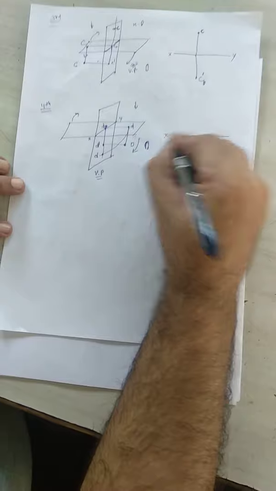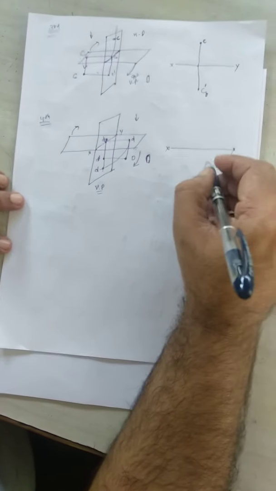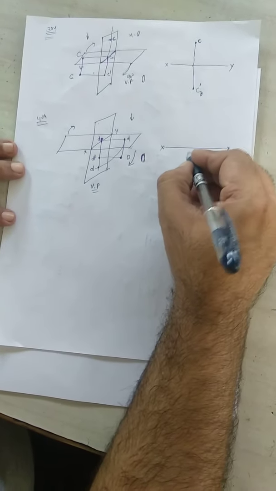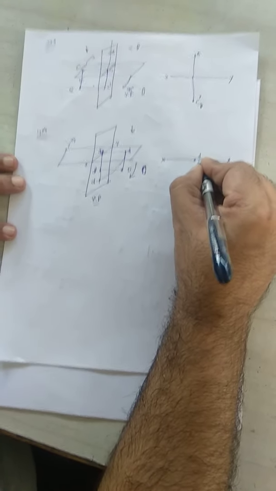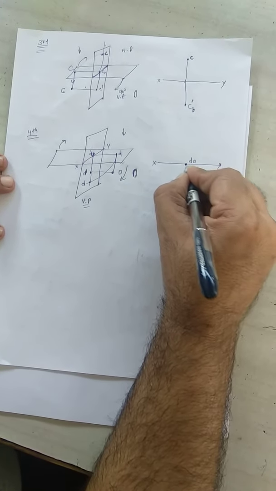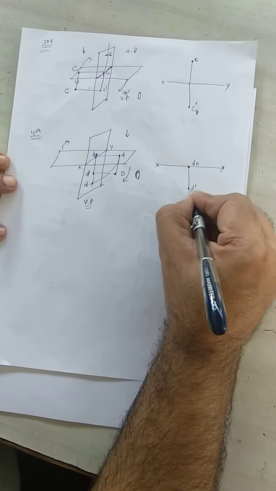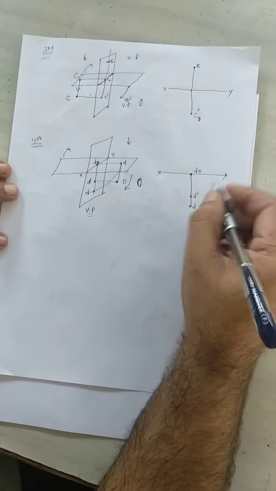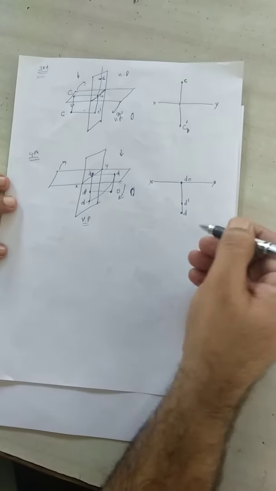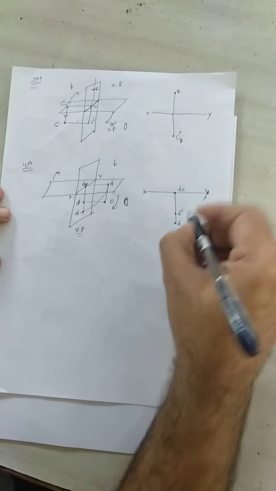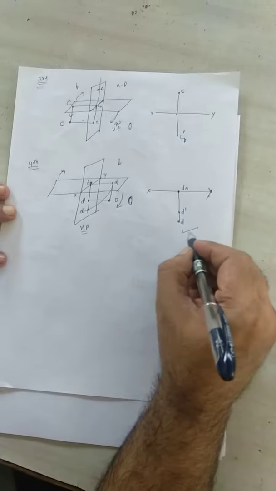So again, I will draw this point in the orthographic view. So this is your point D node where both the lines meet on the reference line, and this is the distance of the front view and top view. Both points will lie on the same side, below the reference line. So this is the orthographic view of the fourth angle.